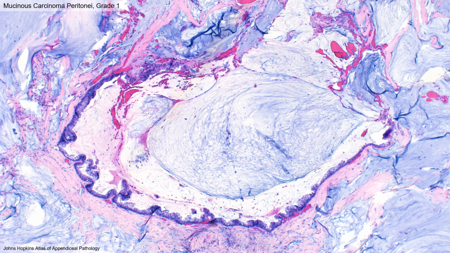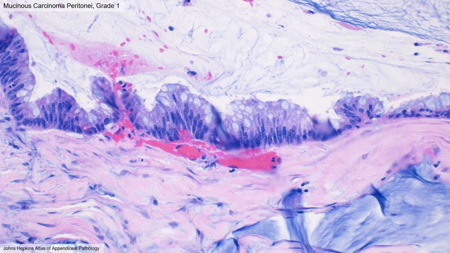At higher magnification, we can again appreciate that nice smooth pushing border, and we can now start to appreciate the low-grade cytologic features consisting of dark elongated crowded nuclei that are lining up next to each other like pencils, similar to that seen in a tubular adenoma, and we have apical mucin. And here we have an even higher magnification picture, again demonstrating those dark elongated crowded nuclei that are all lined up next to each other, and the apical mucin.